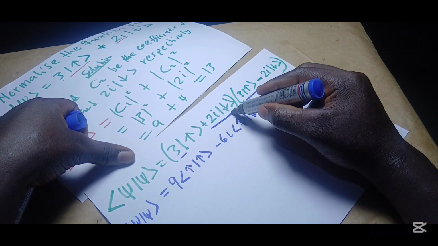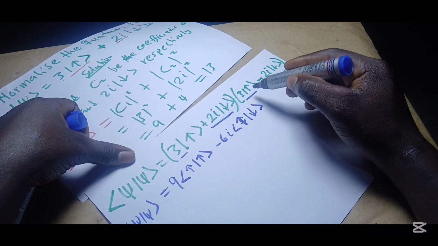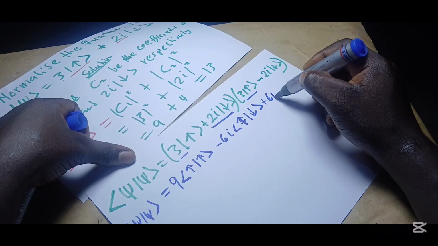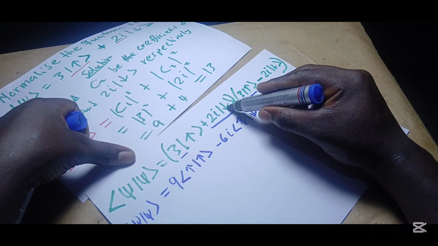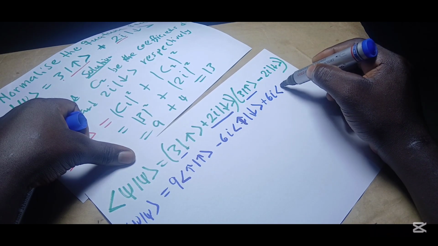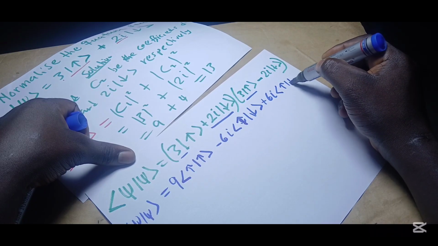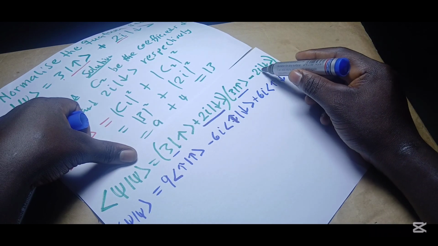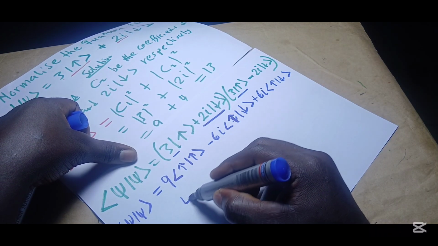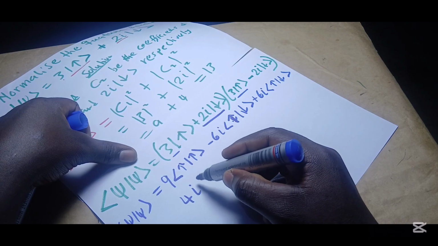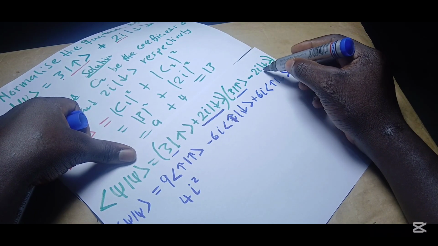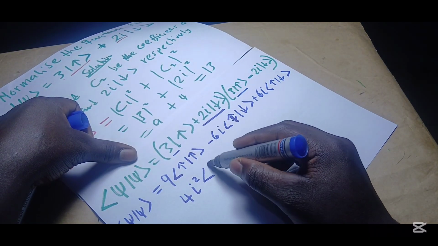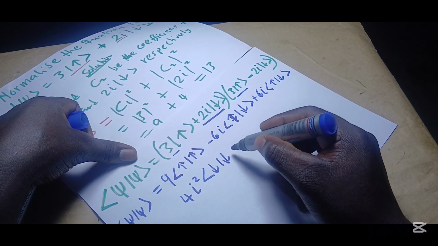So now we go to this term, 2i multiplying 3. That will give us positive 6i. So we have spin down, spin up. So bra spin down times spin up, close. So now minus 2i multiplied by minus 2i, that is going to give us 4i squared, right? And here we have spin down, spin down. So bra spin down times spin down.